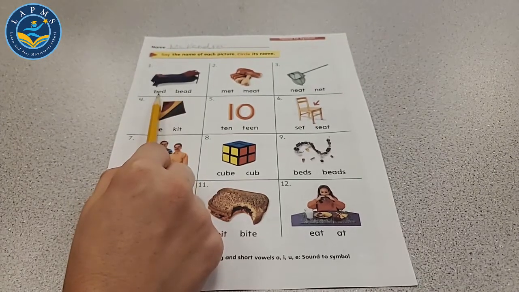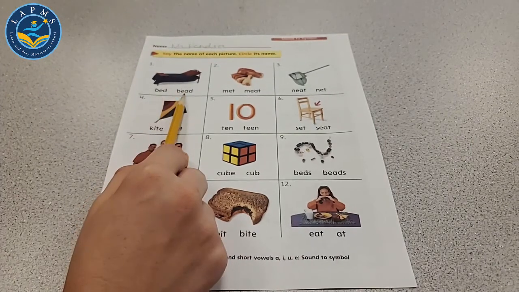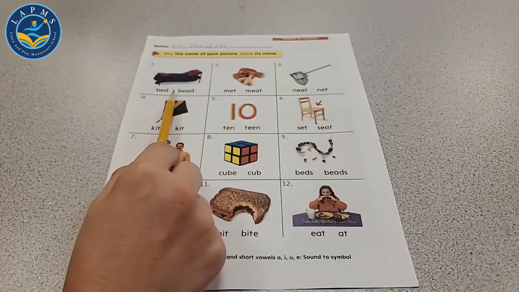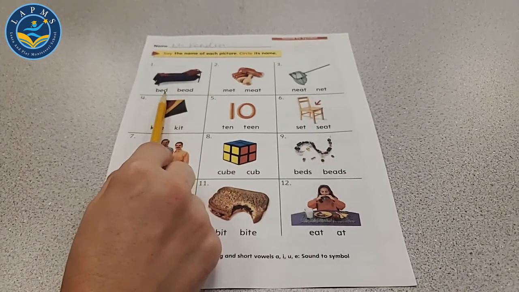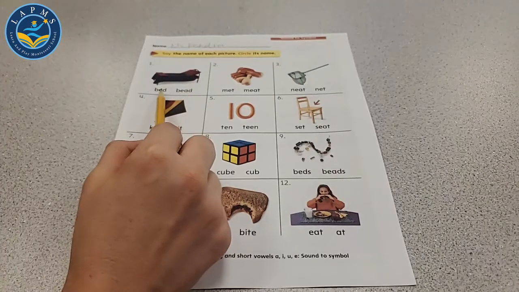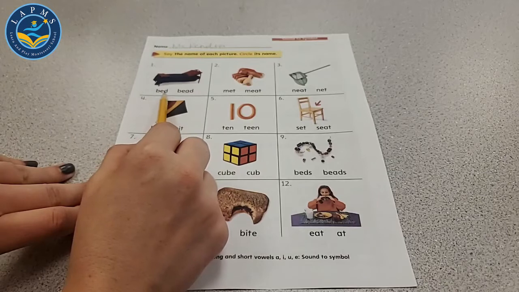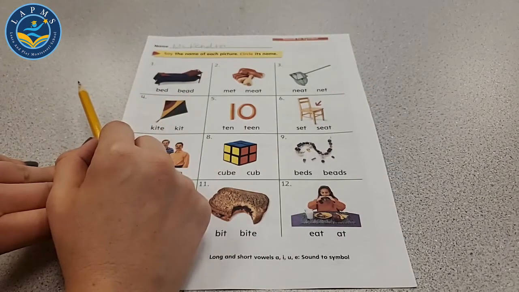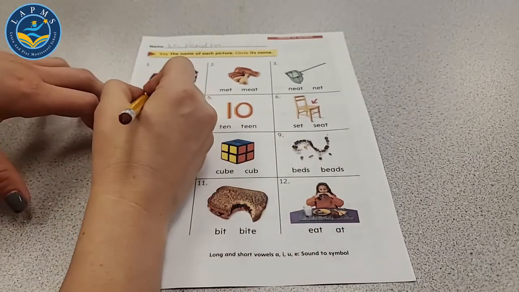This has a short E. This has a long E. Bed, bead. Do they have the same starting sound? B, b. Yeah, same ending sound? D, d. Yeah, but in the middle, this is short and this is long. So it's bed and bead, right? Is this a bed or a bead? A bed. Let's circle bed.